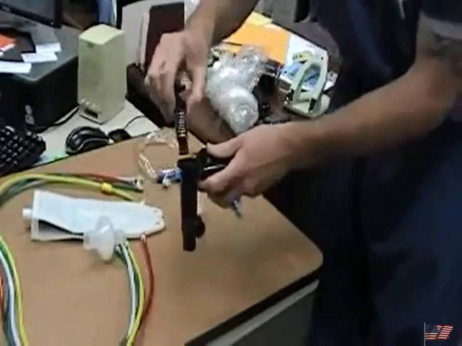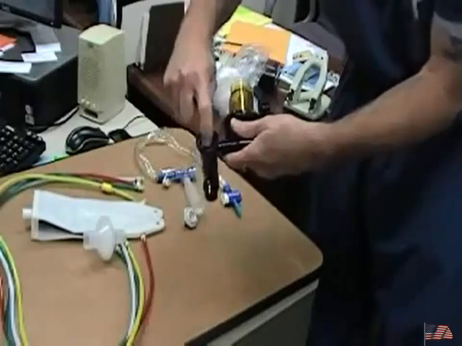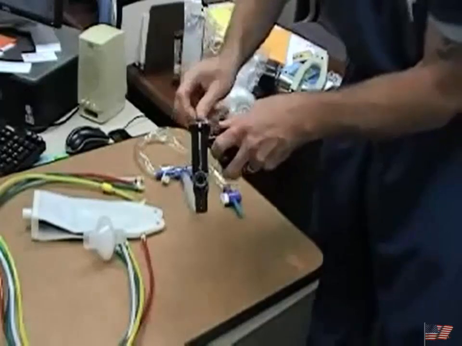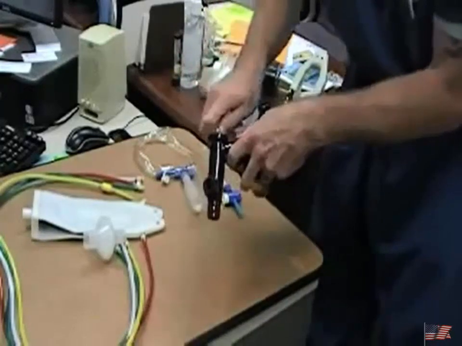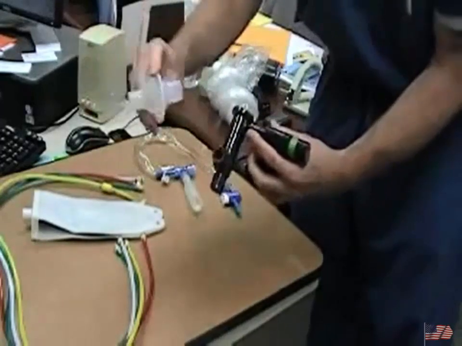Alright, spring for the phasotron goes in here, and see when we apply pressure to it, that's going to bounce up and down and give you the Venturi effect. Okay, here's the cap of the phasotron. Now extra accessories, just a regular bacteria filter.